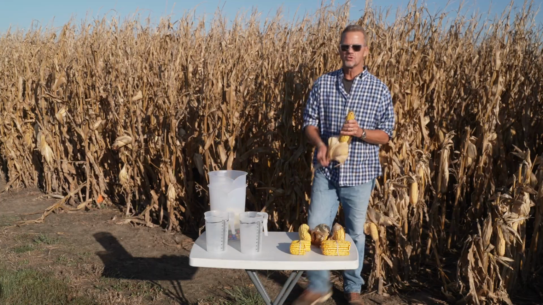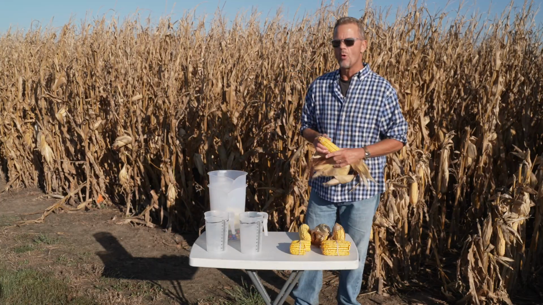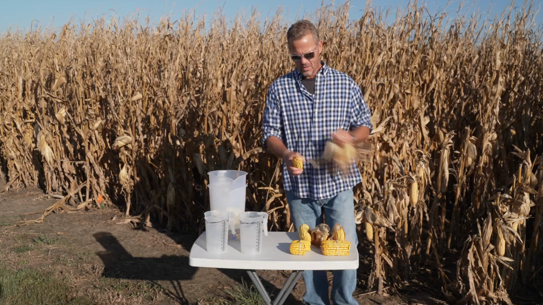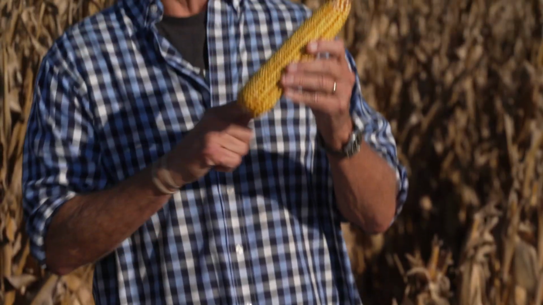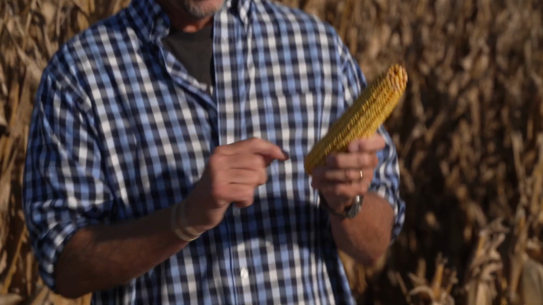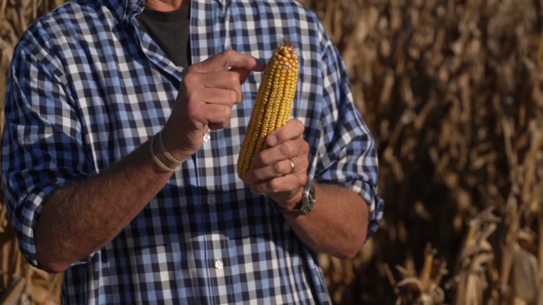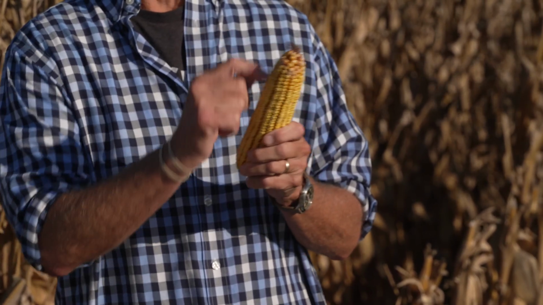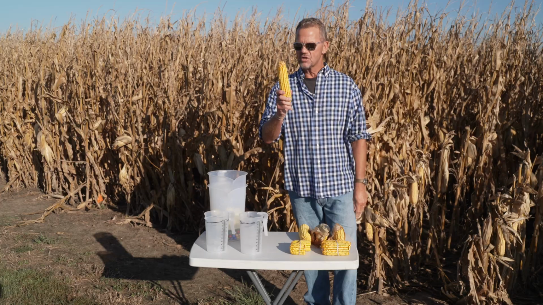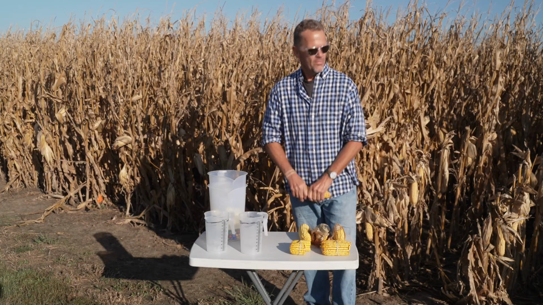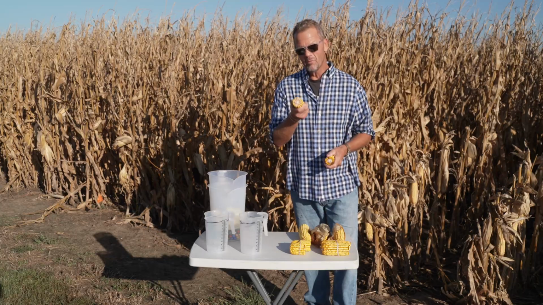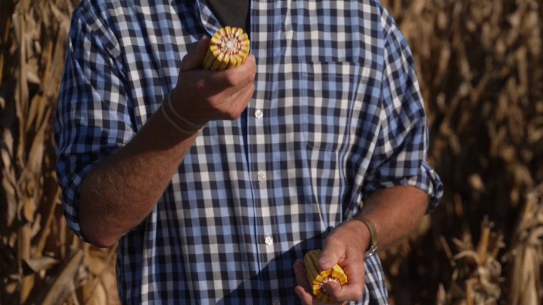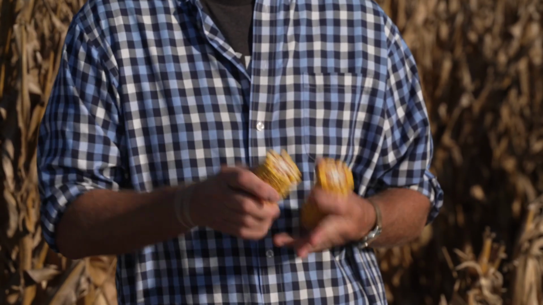So the math equation, there are basically four components. Number one, it's how many rows around the ear. Number two, it's how many kernels per row, the length of row. How many of these guys do we have on a per acre basis? And then lastly, how big is that kernel? That kernel size is terribly important at the end, because you've all done it.